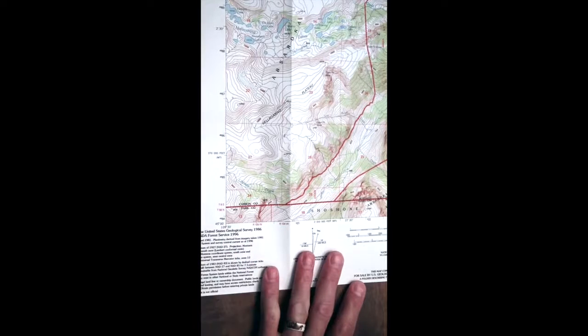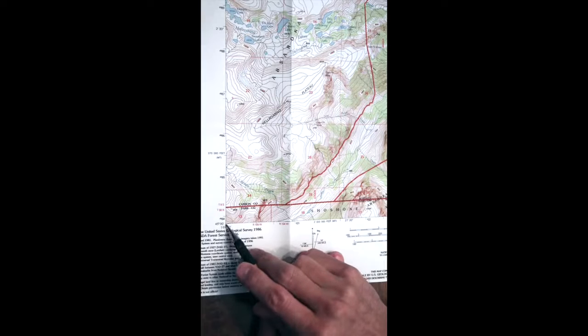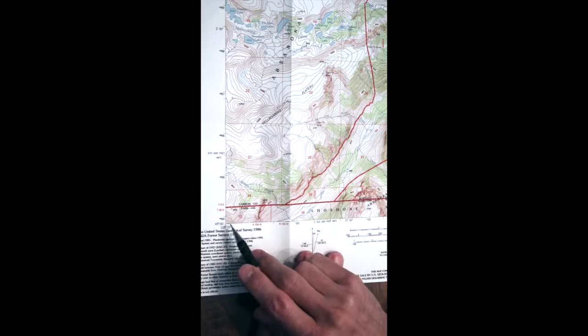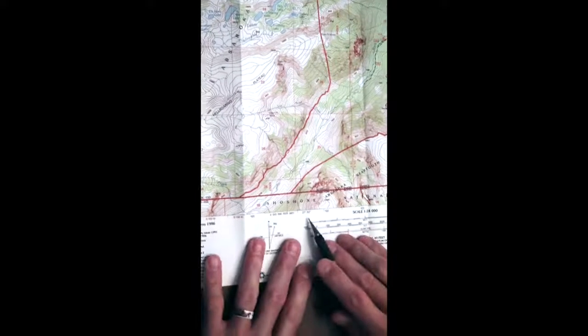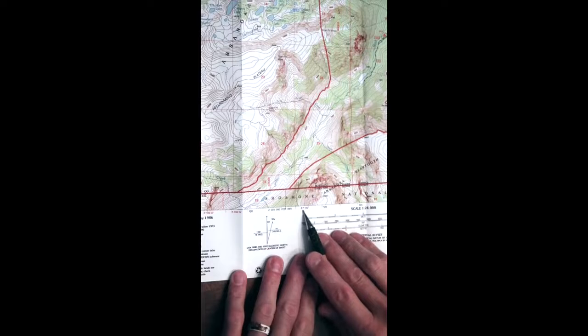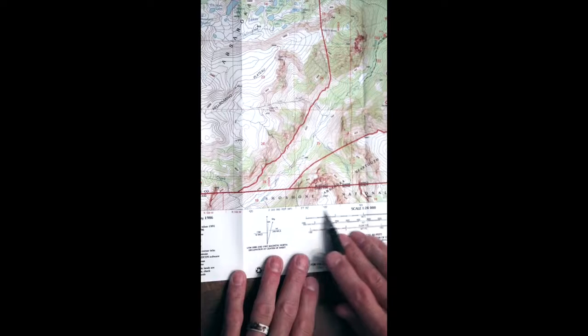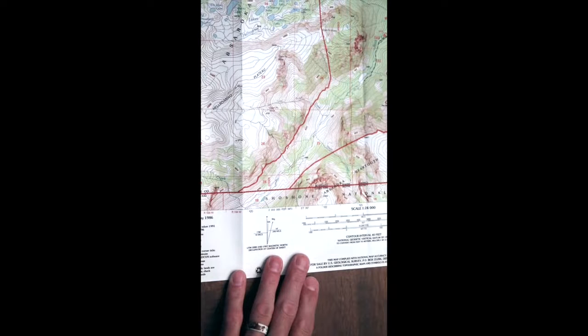So this little point at the corner of my map, I know that that's the plotted latitude longitude location right here. If you move along the bottom, about a third of the way out, you'll see where it says 27 minutes 30 seconds. Move a little further, 25 minutes.